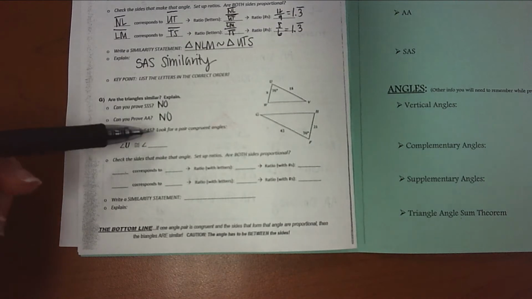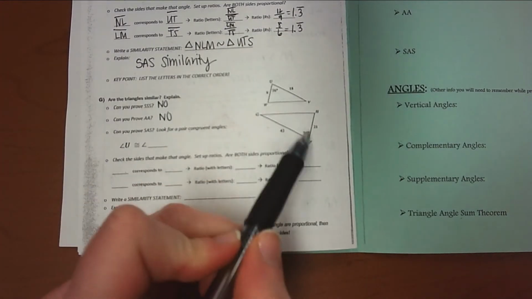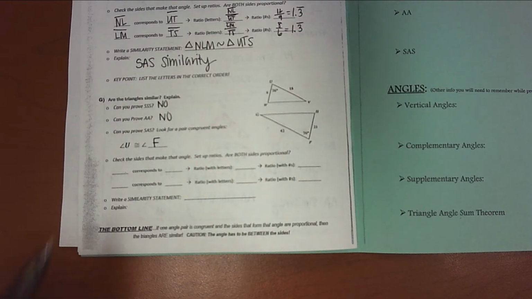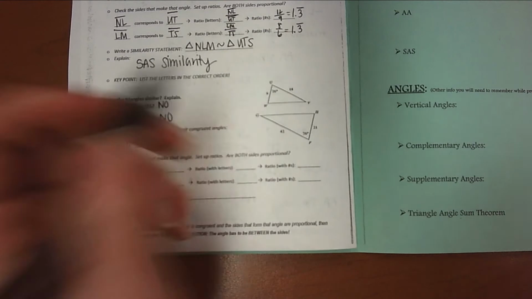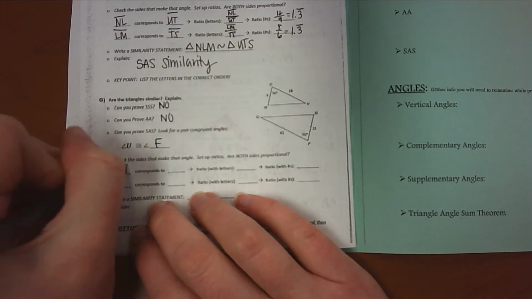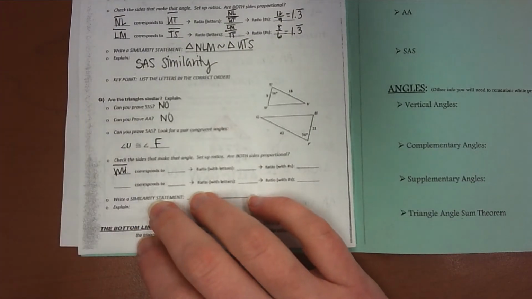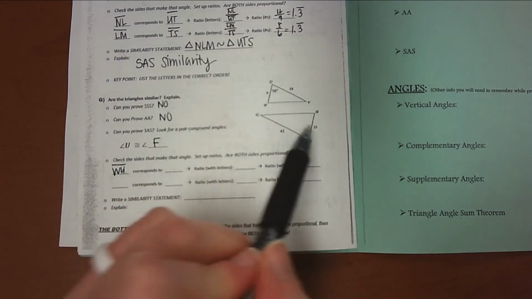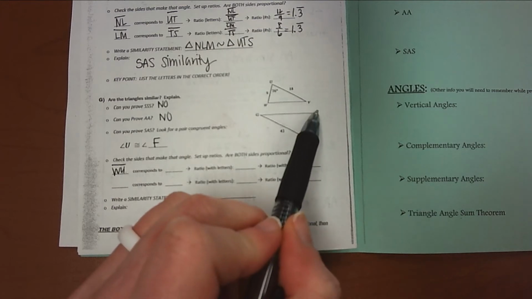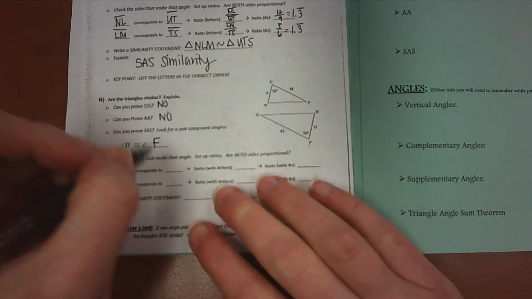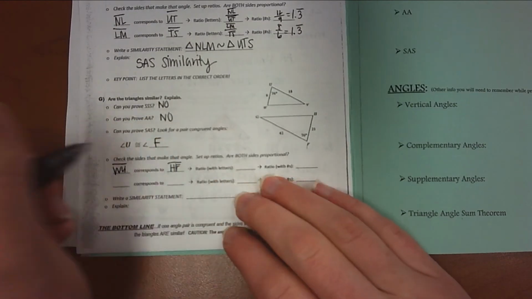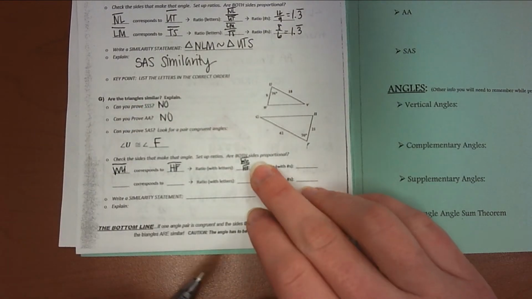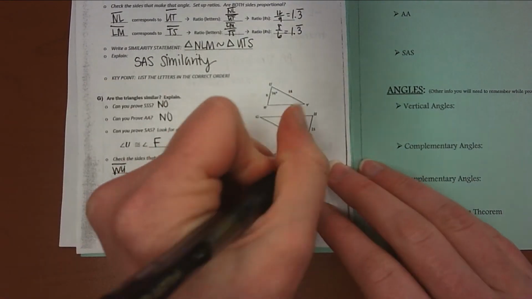But can we prove side angle side? Well, we do know that angle U is congruent to angle F. They're both 76 degrees. So now we're going to look at the sides that make up that angle. WU is my shortest side, and it goes from W to the one that's 76. So my shortest side goes from H to my 76, so HF. WU corresponds to side HF. So WU over HF with letters is here, with numbers is 9 over 21.